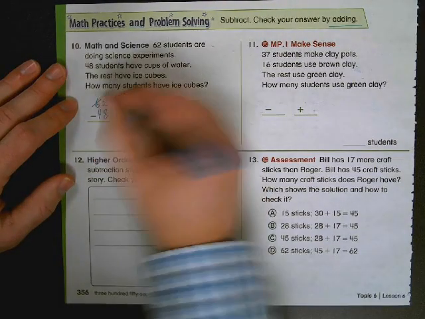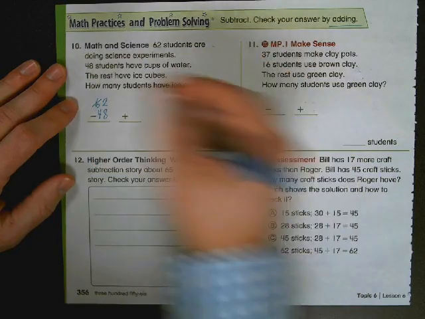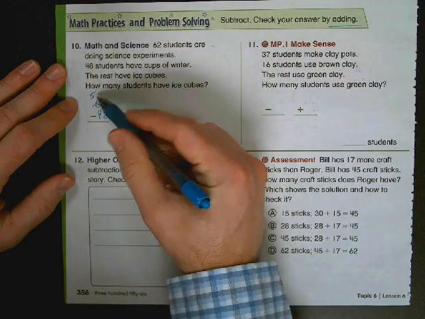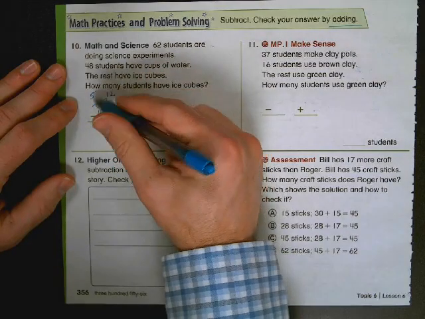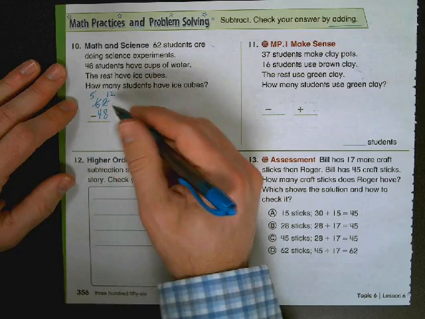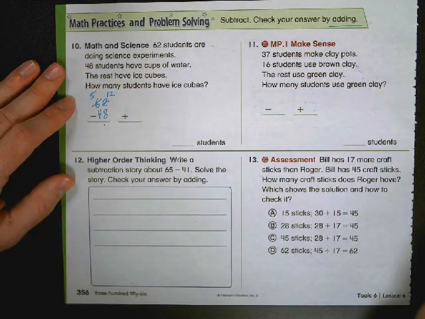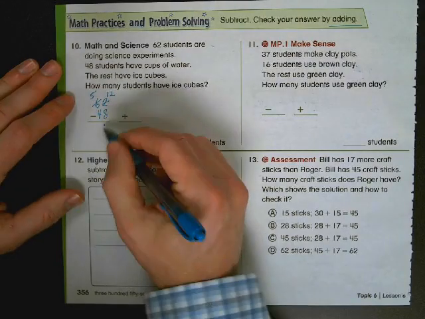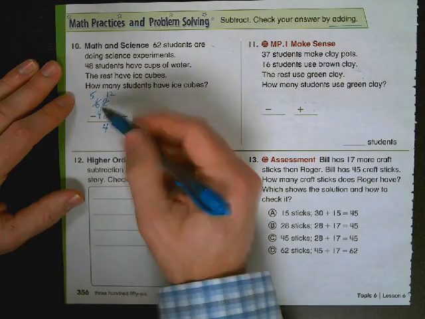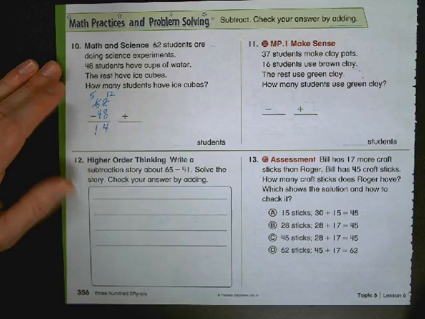I need some ones over here. Where am I going to get the ones from? Right here. I'm going to grab a 10, put 10 ones next to it. Now I have 12. 12 minus 8, 5 minus 1. 12 minus 8 is 4. Why? Because 8, 9, 10, 11, 12, count up. 5 minus 4 is 1.